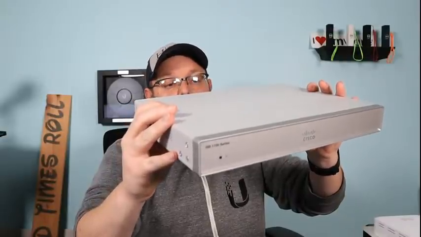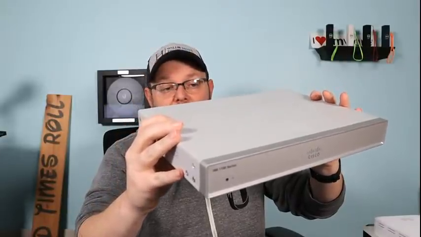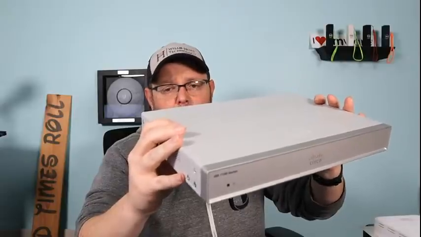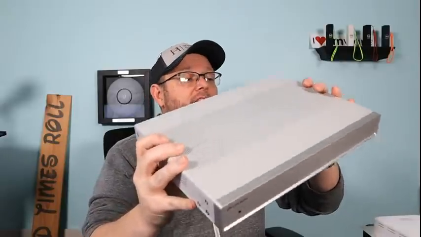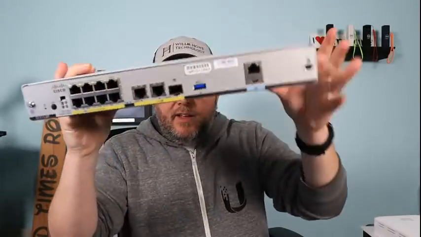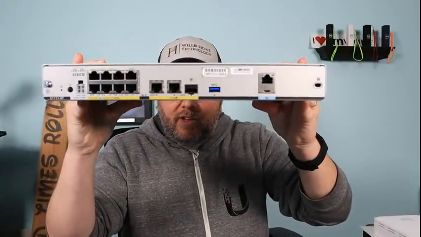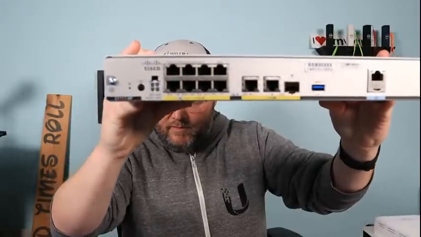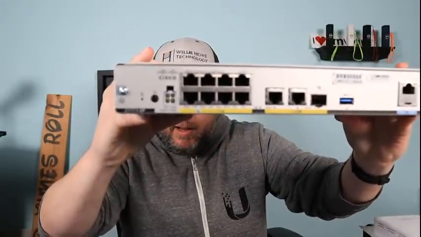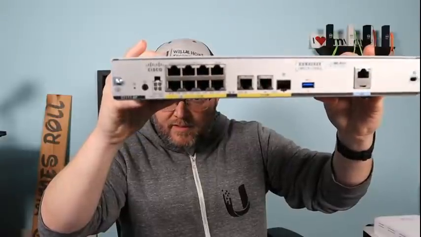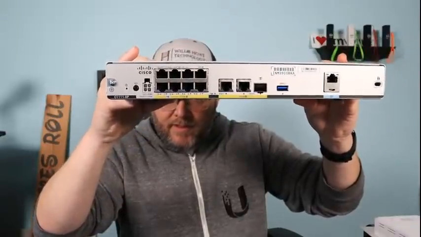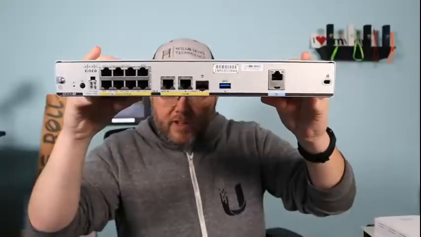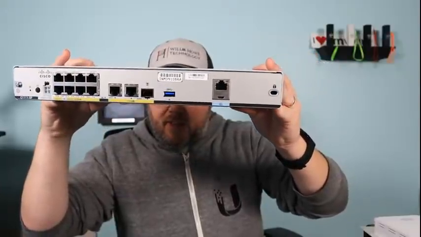We've got our WAN ports. We've got an SFP port. We've got a USB port. We've got a console port, Kensington lock, and a ground lug. So this will get configured along with the APs. Man, we're on the struggle bus today.